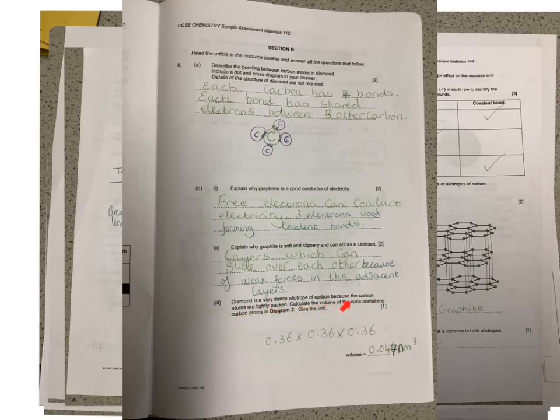Calculate the volume of the cube containing carbon atoms in diagram 2. In diagram 2, they give you the length, the height and the width. You've just got to times them all together. Round it up properly, you should have got 0.047 nanometers cubed.